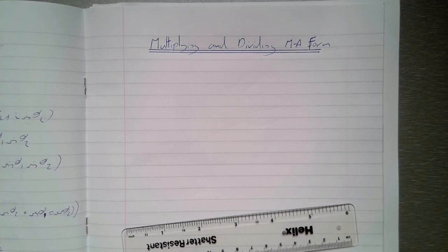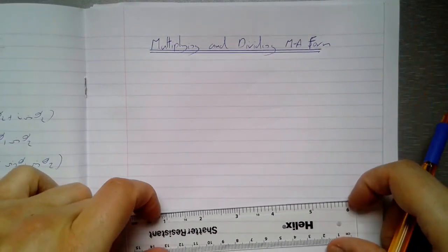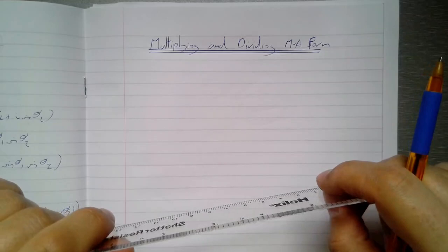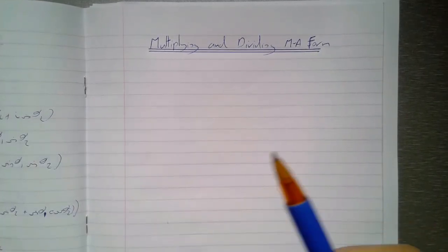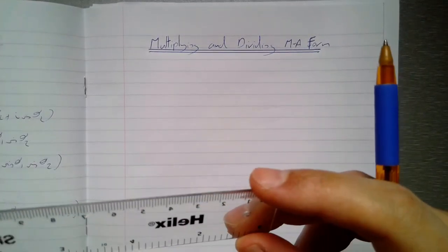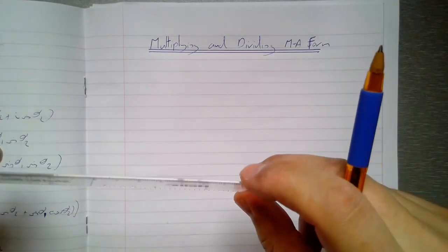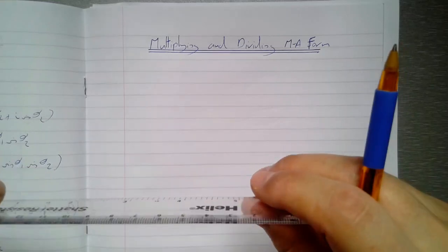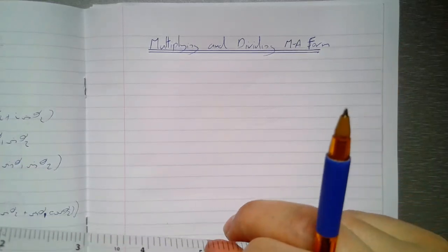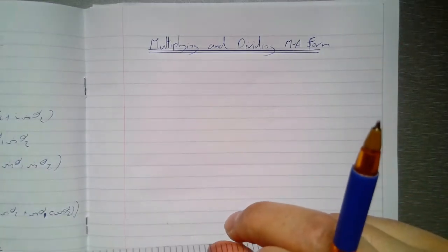Today we are going to look at multiplying and dividing in modulus argument form. It's going to be relatively short in terms of explanation today, and more time for exercises. Yesterday we looked at how to multiply in modulus argument form and derive the formula. Hopefully you managed to sort the cosine issue out for the compound angle formula, for cos of theta 1 plus theta 2.